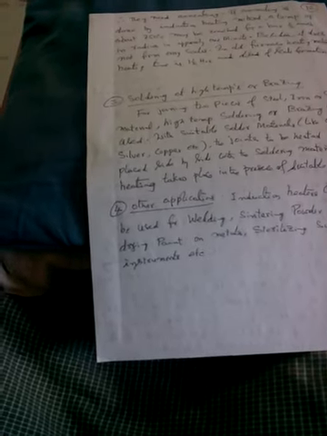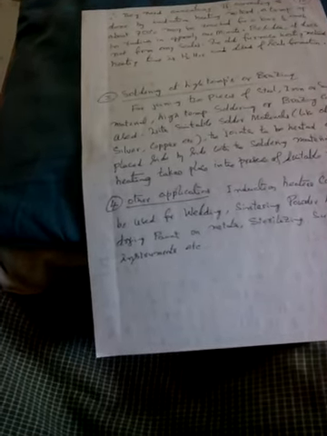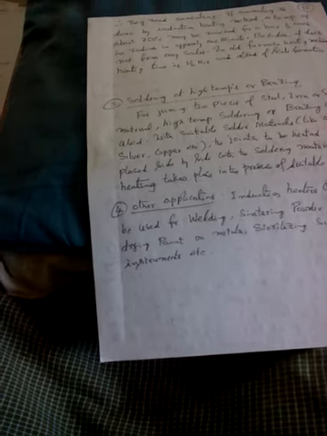So in industry, induction heating can be done on a large scale, not for one or two pieces, but hundreds or thousands of pieces. That's how induction heating is used in industry.